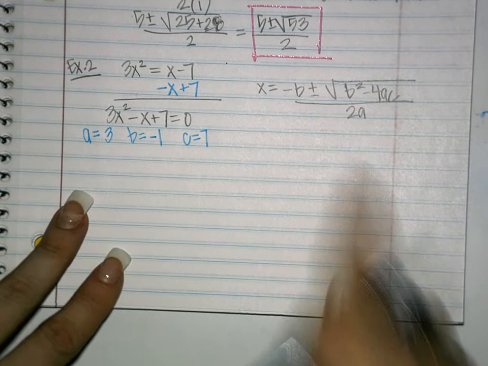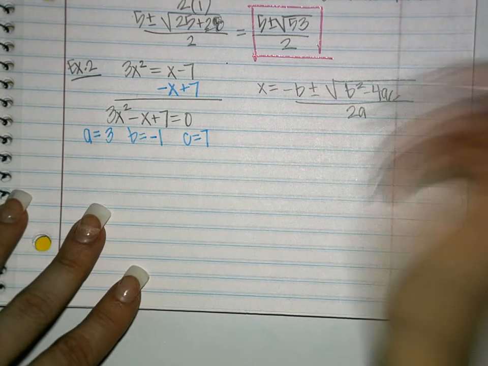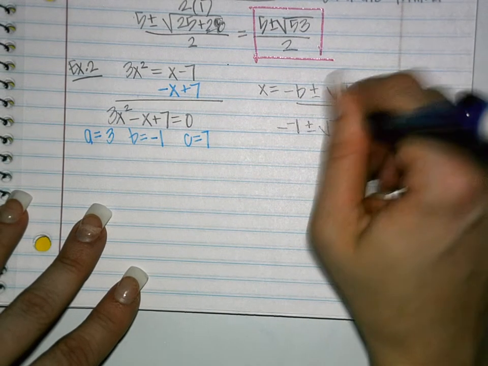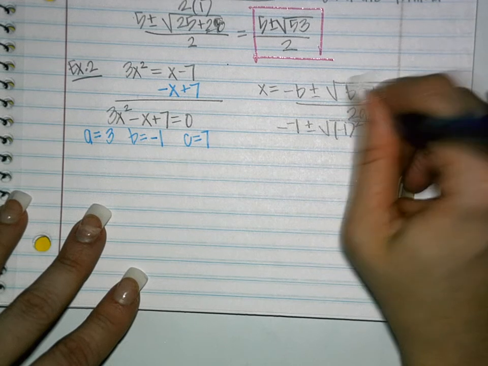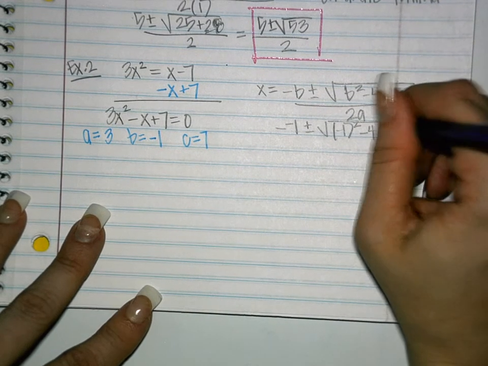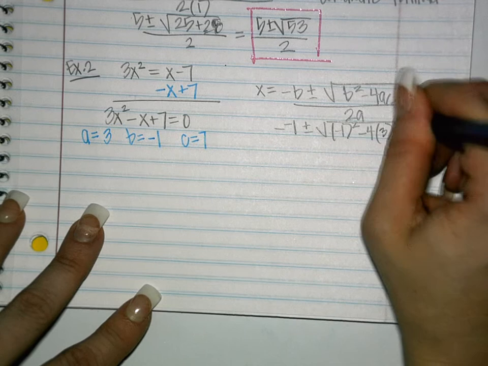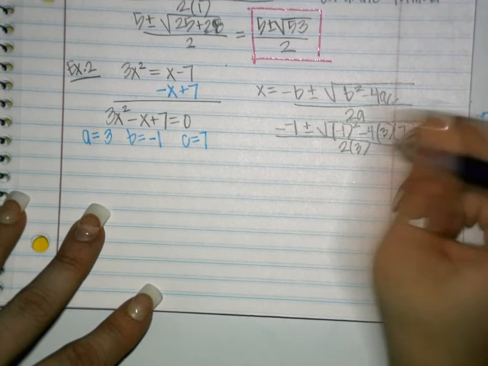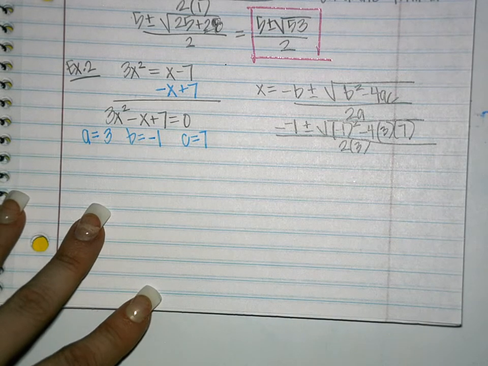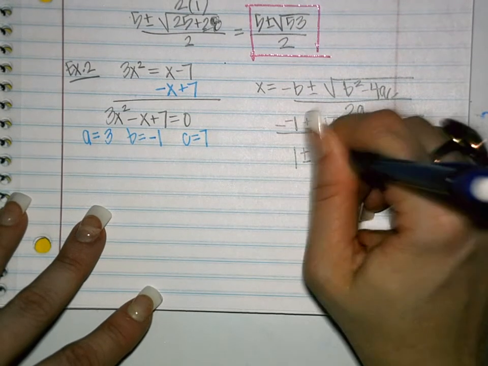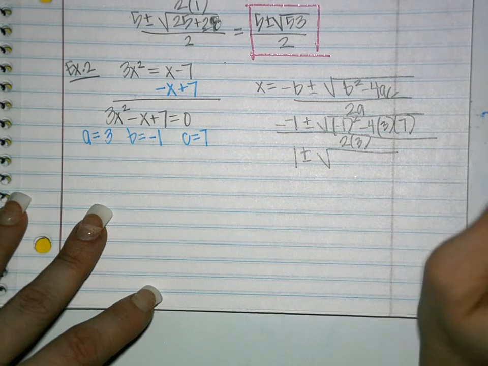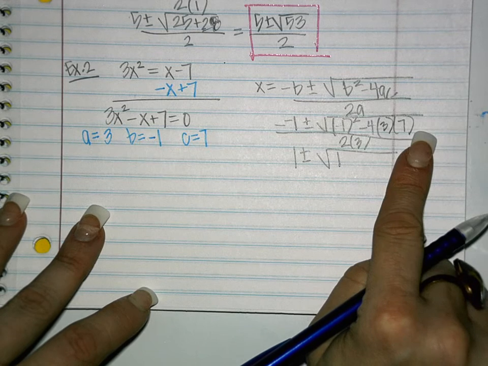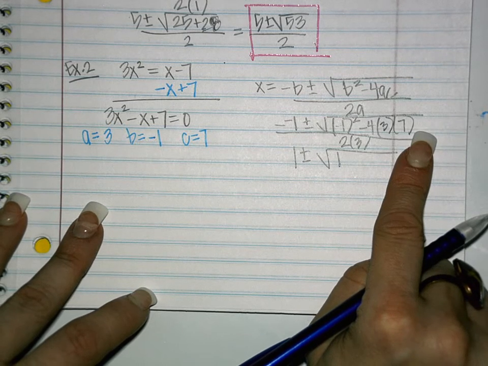Yay. Great. Now let's plug this in. So negative b is negative 1 plus or minus radical b squared, so negative 1 squared, minus 4 times a value of 3, c value of 7, over 2 times 3. Simplified gives you 1 plus or minus radical 1 squared is 1, minus 4 times 3 times 7 gives us what?